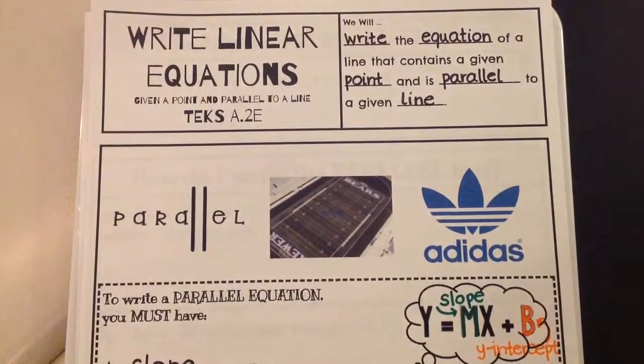Okay, we're going to talk about how to write linear equations for parallel lines. So they are going to give you a point and you have to be parallel to a specific graph line. So here are some images.